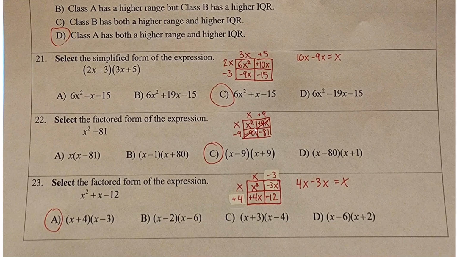So, yeah, I get a positive 9 and a negative 9. There are other things that you can multiply to get negative 81, negative 27 and 3, for instance. But the reason I chose these is because negative 9x and positive 9x cancel out entirely, and that's why this one only has 2 terms, whereas number 23 has 3 terms.